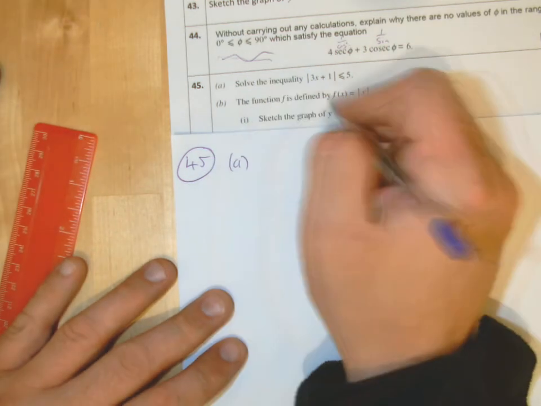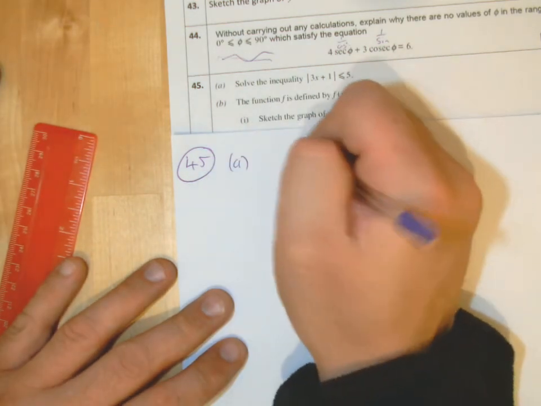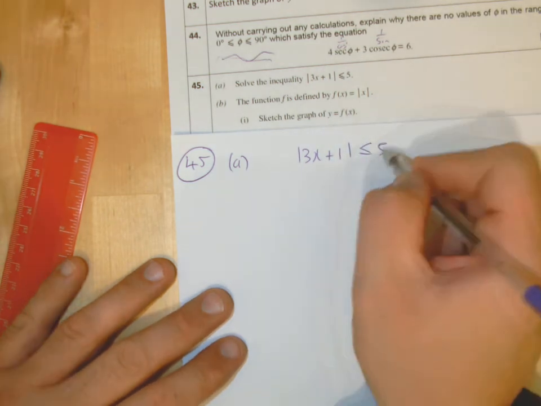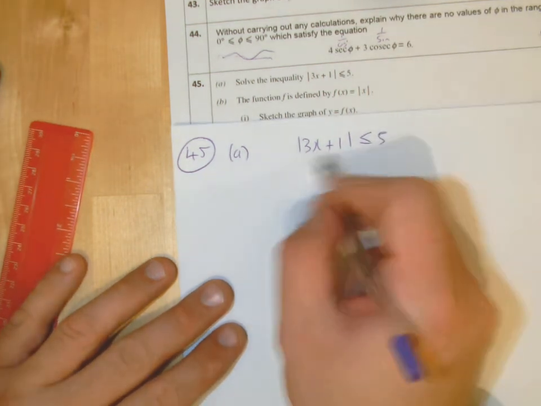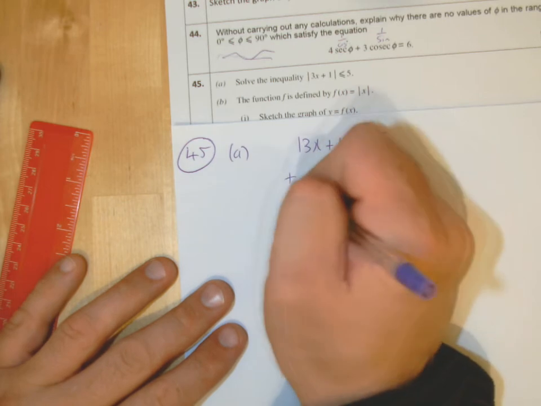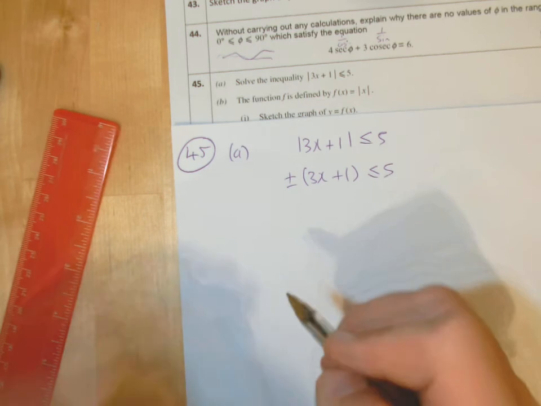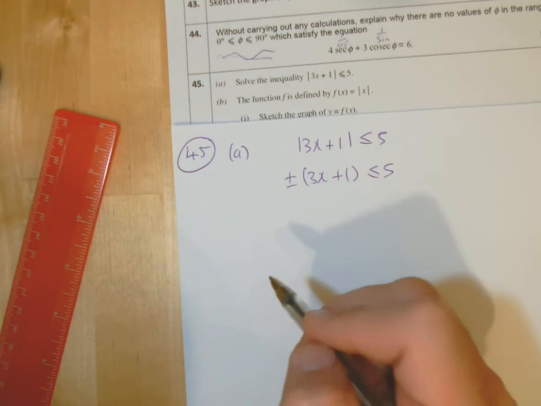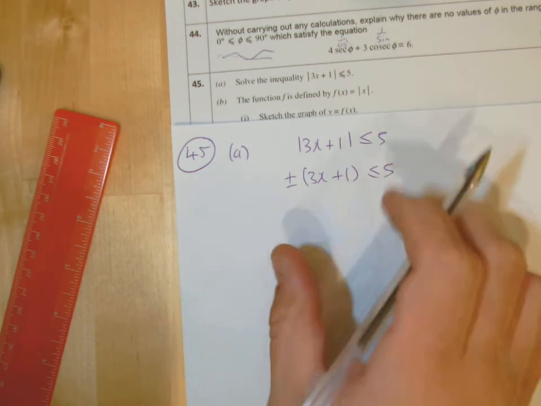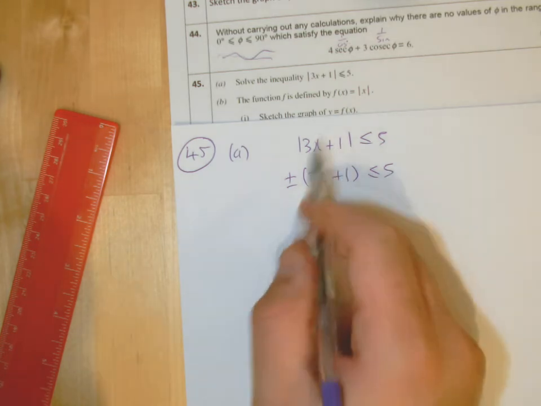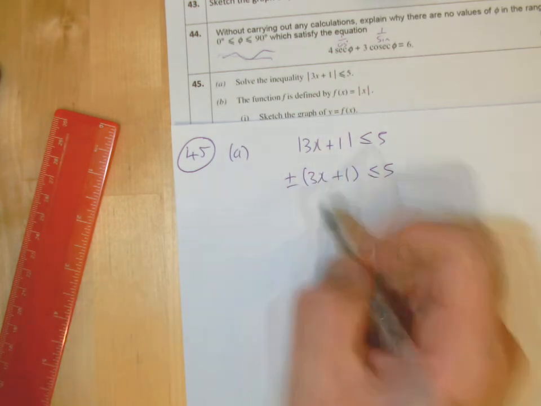45 part A, so 3x plus 1 is less than 5, modulus question, involving an inequality. When you've got a modulus, the best way to get rid of the modulus is to put plus or minus in front of them, less than or equal to 5, and then we can solve this by looking at both options. We got rid of the modulus by putting plus or minus here, so let's look at the plus option.